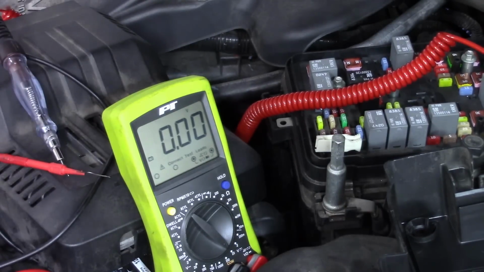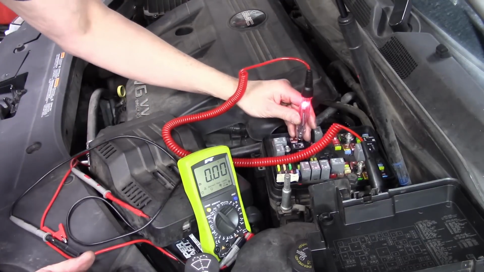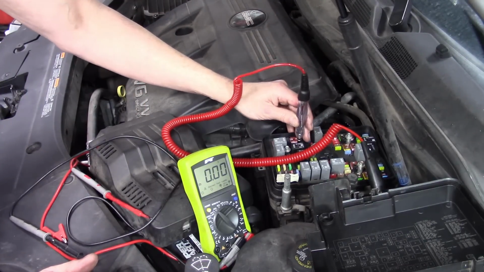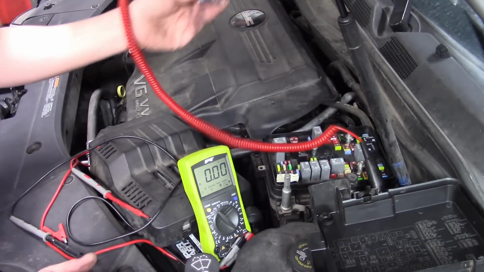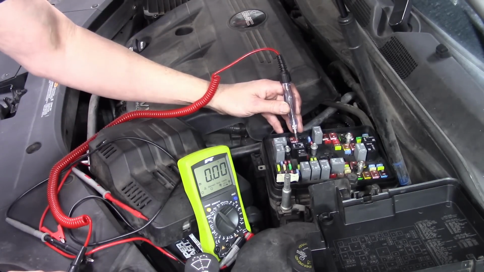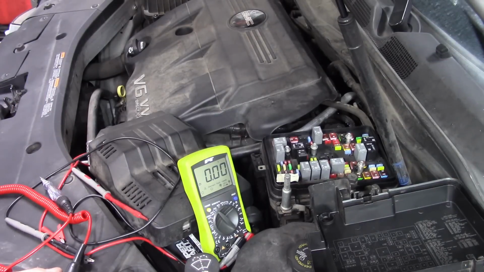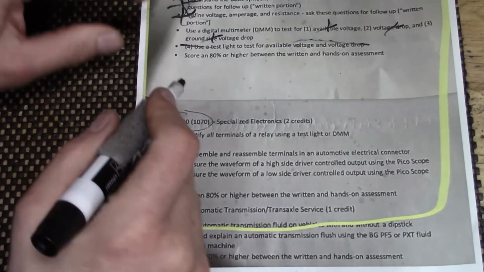All right, now let me turn the key on. All right, now with key on, I can go over to my control side. There it is, lights up right there on my first try. So we can see that now we have identified our control side power. The other side of the control would be the ground side on the control. All right, let's check our progress here.